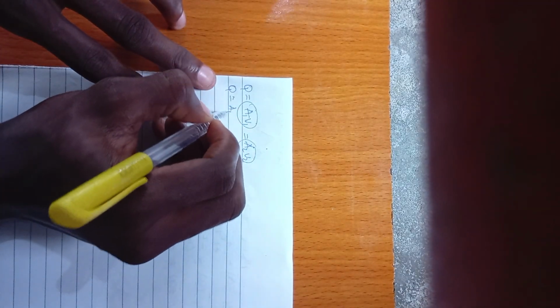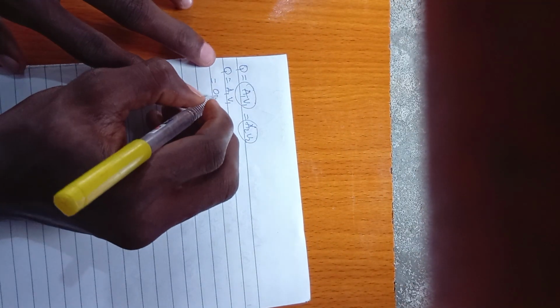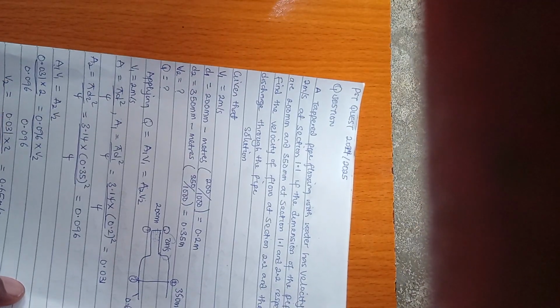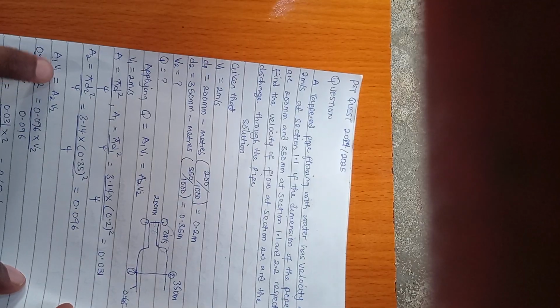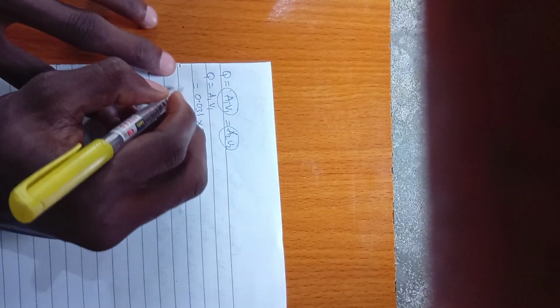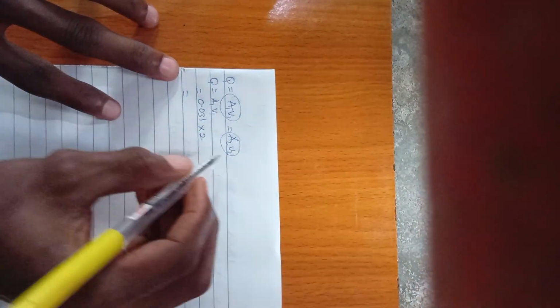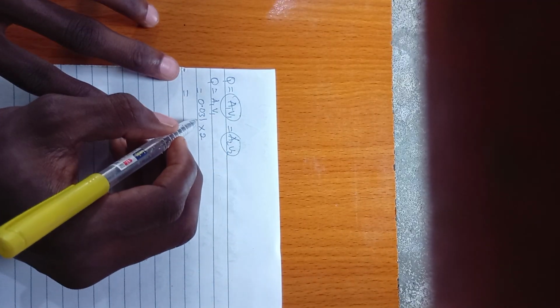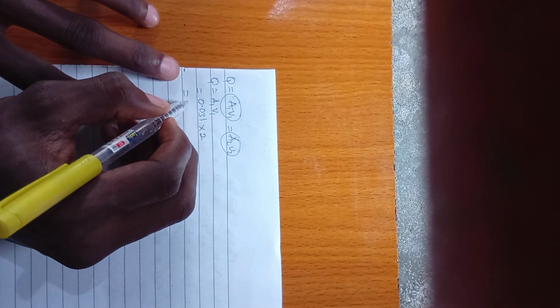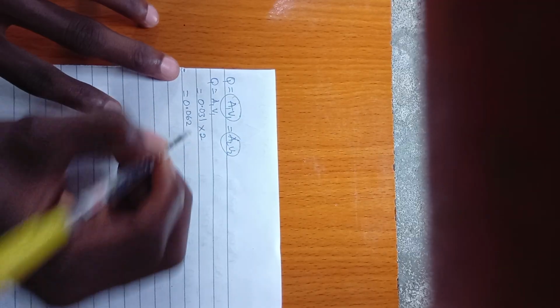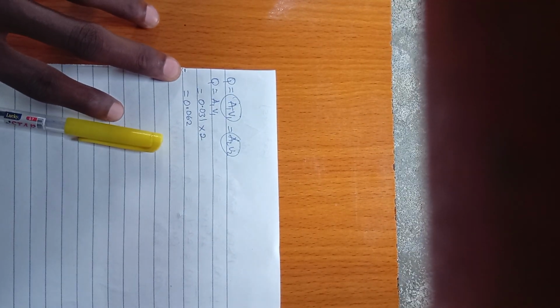Discharge is equal to A1 v1, and our A1 is 0.031, times our v1, which is 2 meters per second. This should give me 0.062 as my discharge.